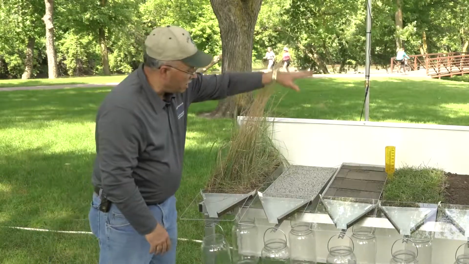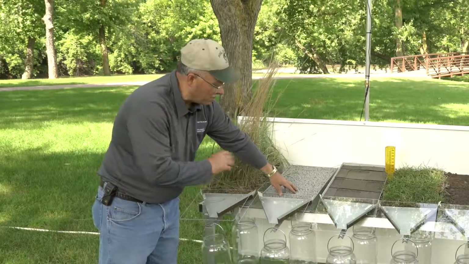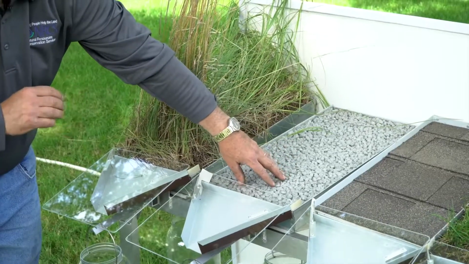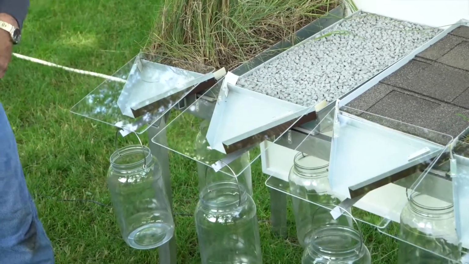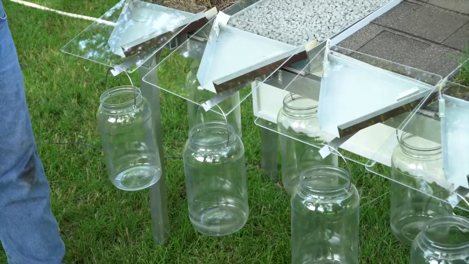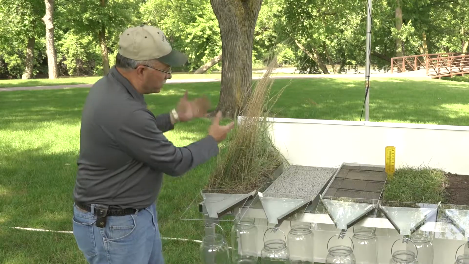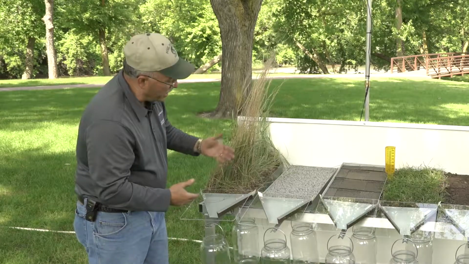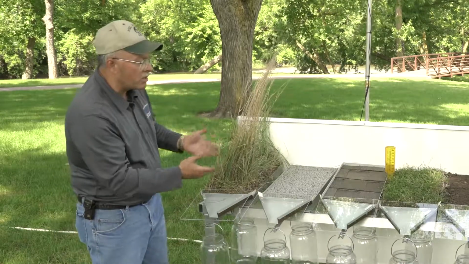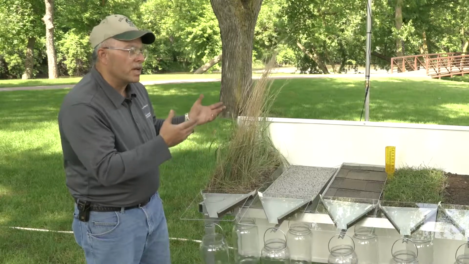If that raindrop hits the surface of whatever the sample is, and in this particular case it happens to be concrete, if it runs off, it'll go through the funnel and into the front jar. However, if it infiltrates, in other words, if that water actually goes through the sample, maybe through the soil, it will then go into the back jar. In other words, there's a catchment pan underneath the pan itself that'll look at the infiltration water. So interestingly enough, the front set of jars are what's going to run off, and the back set of jars are what's infiltrating or what's going through that soil sample.